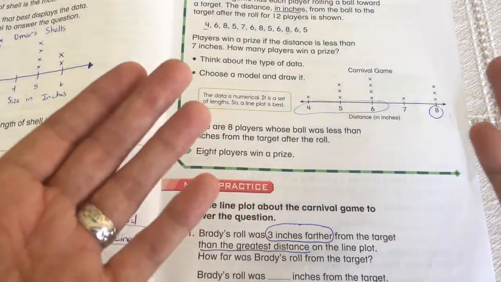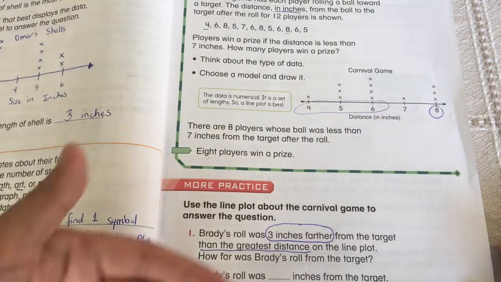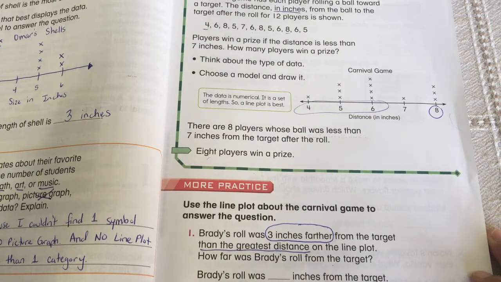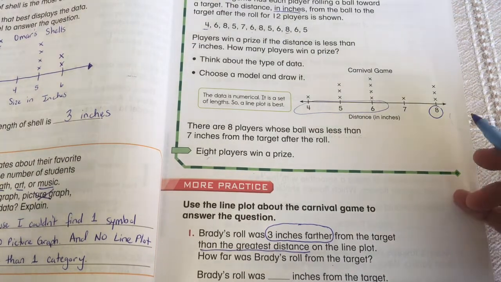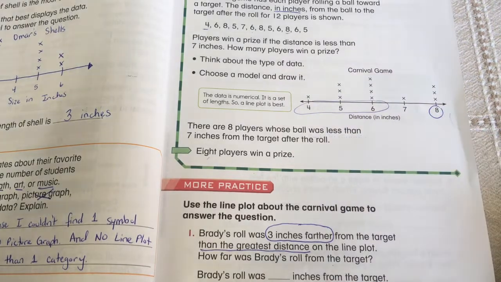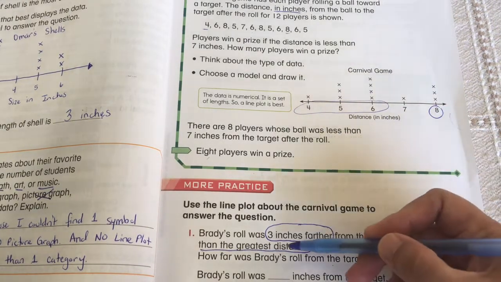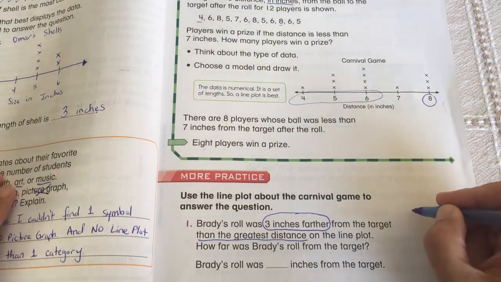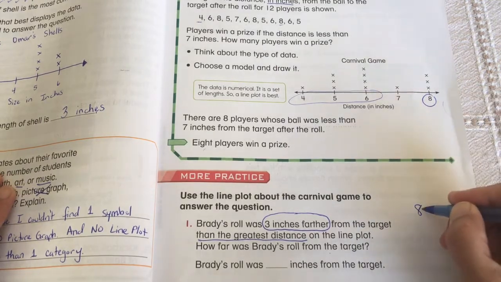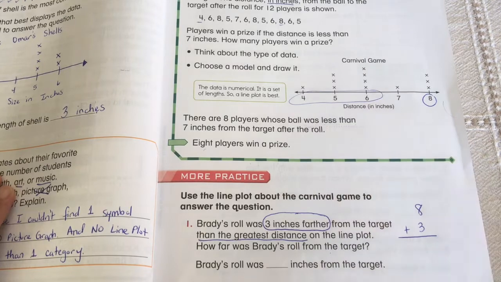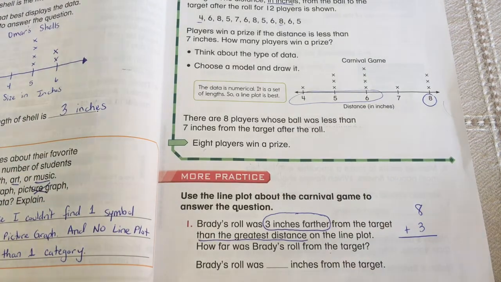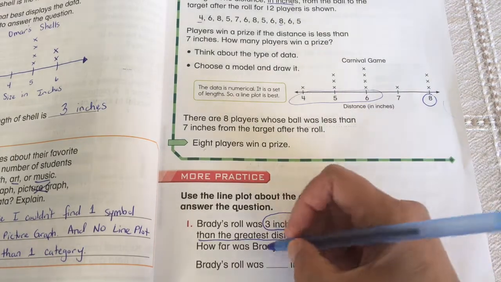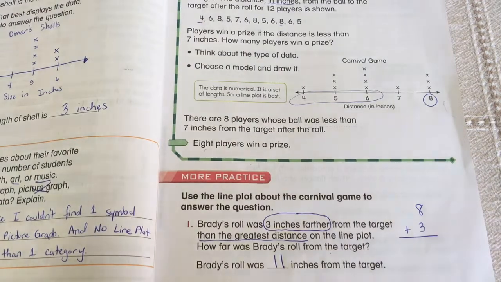So how do we find Brady's length, or however far he rolled it? What are you going to do? Brady's roll is 3 inches farther than 8. That means it's 3 inches more than 8. When we say more, that means 8 plus 3 more. All right, 8 plus 3. What did you find? Write it down. I hope you found 11. That would be correct.